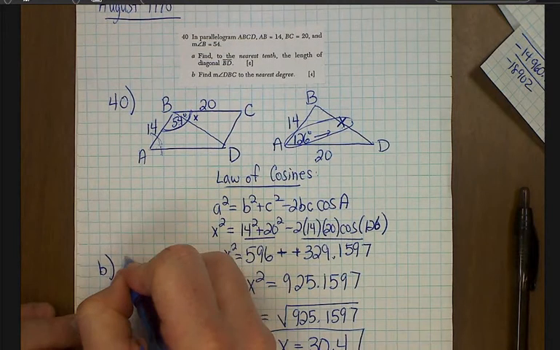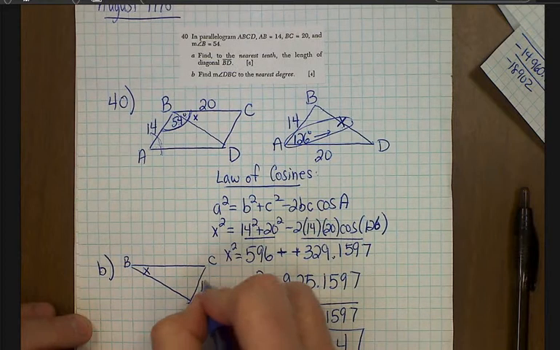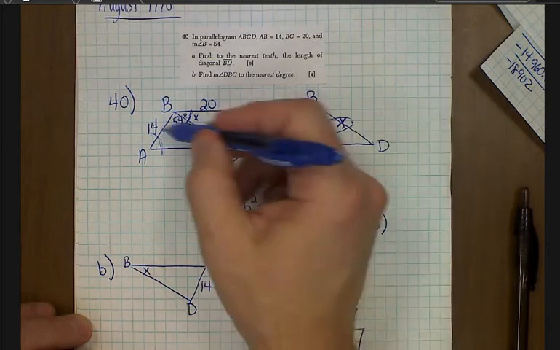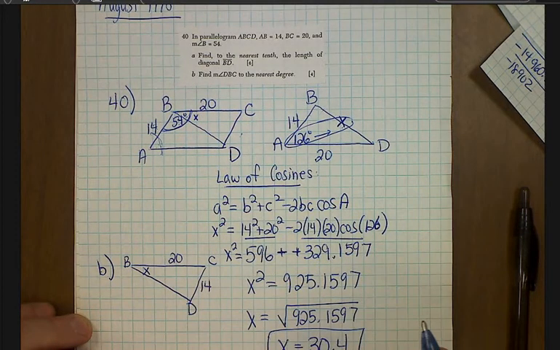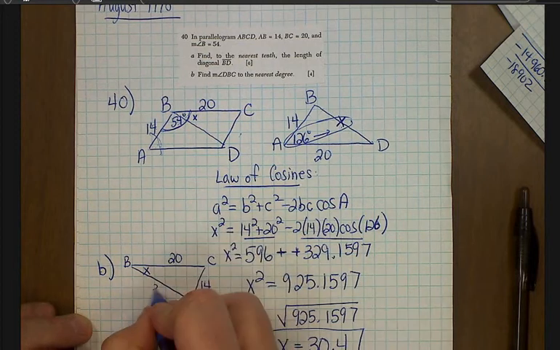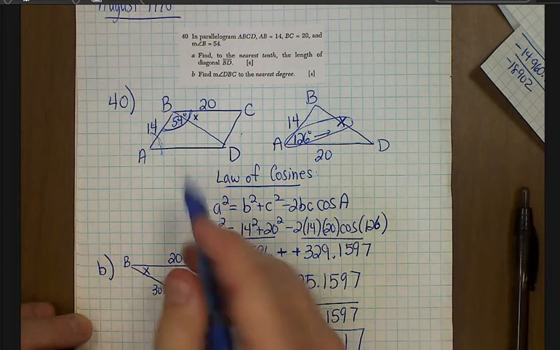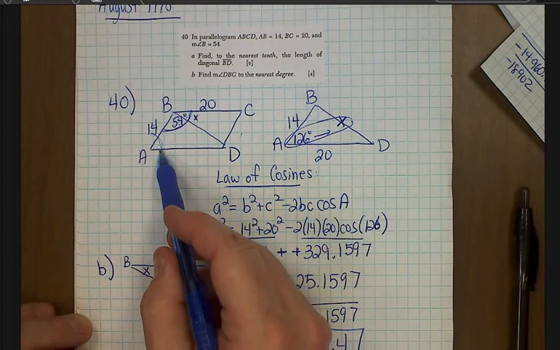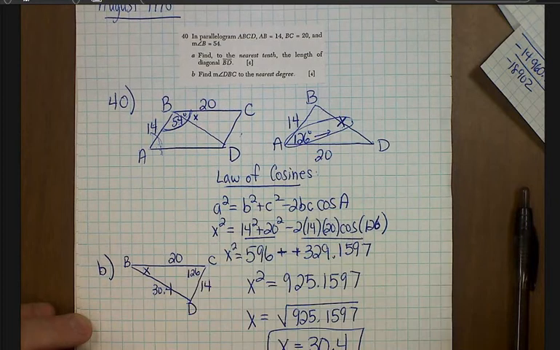Here's B, here's C, here's D. I know that this side's 14 because opposite sides are going to be equal. I know that that side's 20. What else do I know? I know that BD is now 30.4. And I also know that I said angle A was 126, so I know that this angle here is 126. So I'm going to elect to do law of sines for this one.